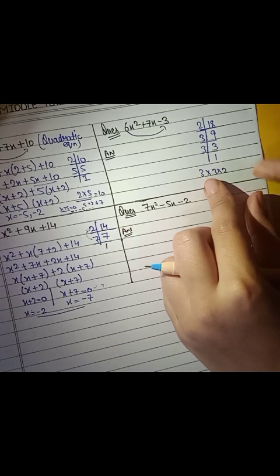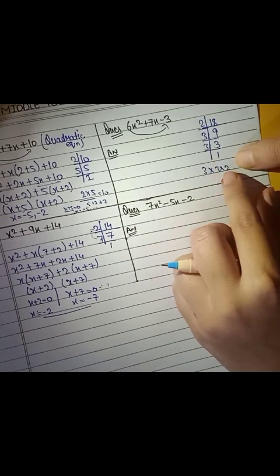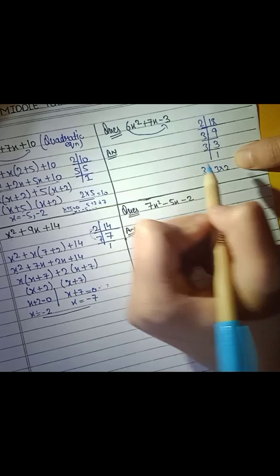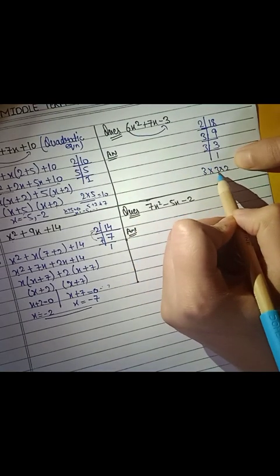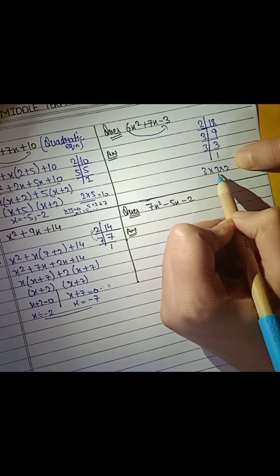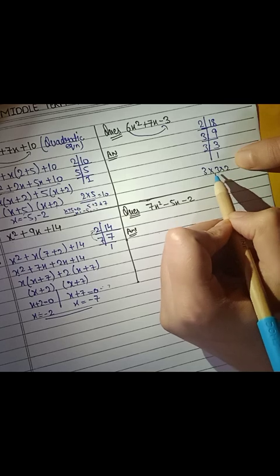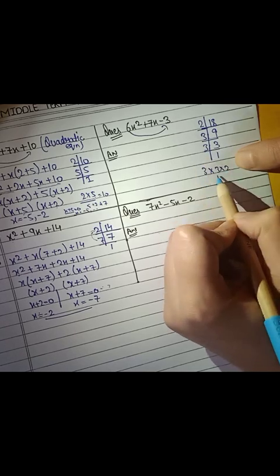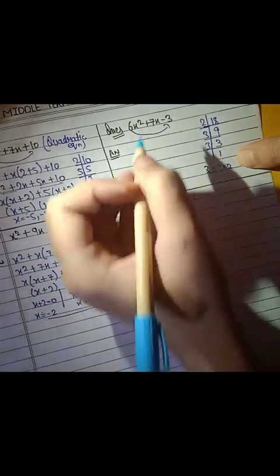If it is positive, we have to add the number, but if it is negative, like minus 3, then we have to subtract it. Now try to take what is common between this first and this.